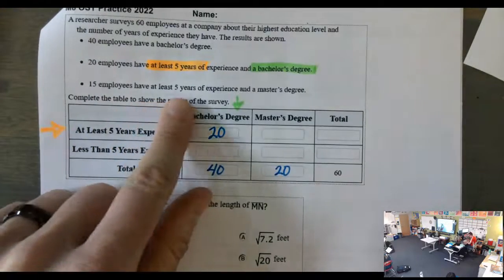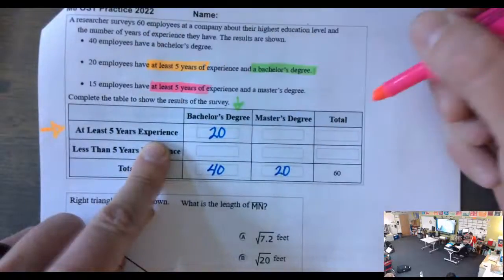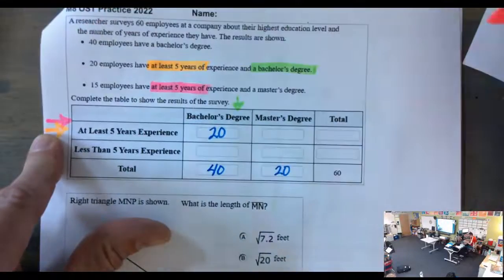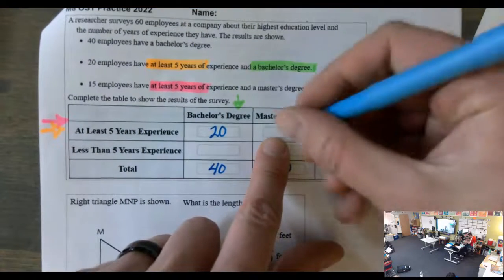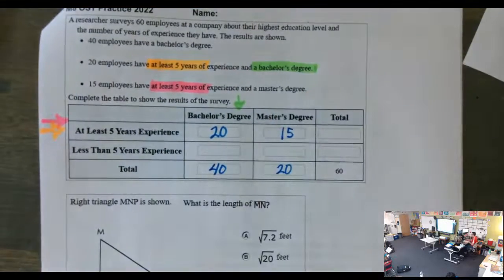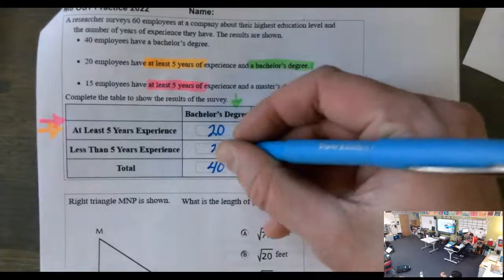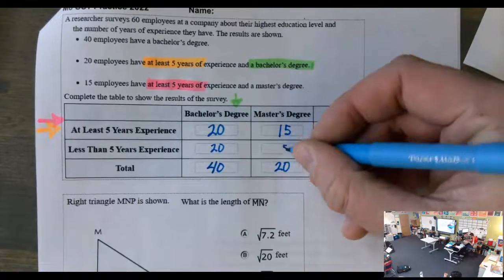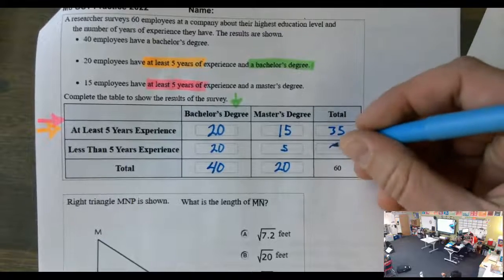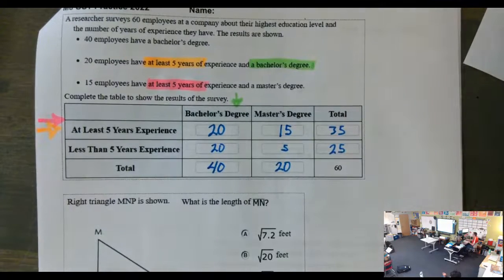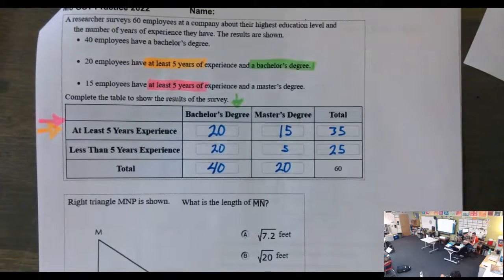15 employees have at least 5 years of experience. Okay, so still at least 5 years experience. I'm still in this row. But then, and a master's degree, aha. So the 15 goes here. And now we should be able to figure out everything else. What number would go here? 20. Because to add up here would have to be 5, to total across the rows. 45. Yeah, we have to fill in based off what they told us. We can then fill in the rest of it.